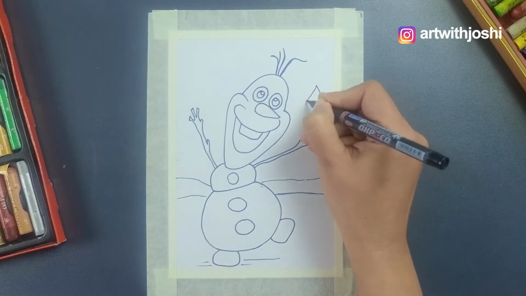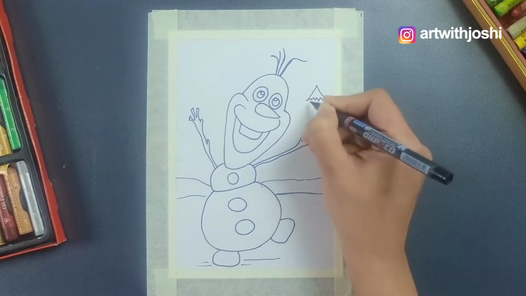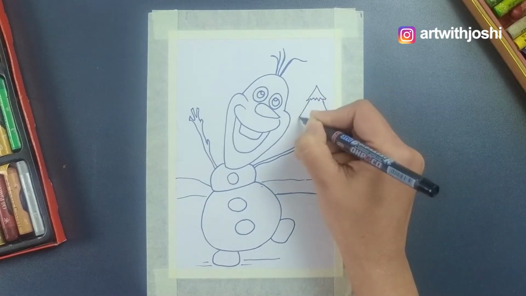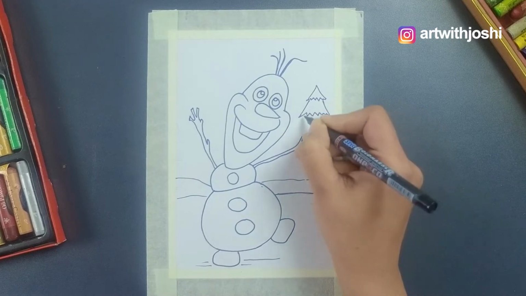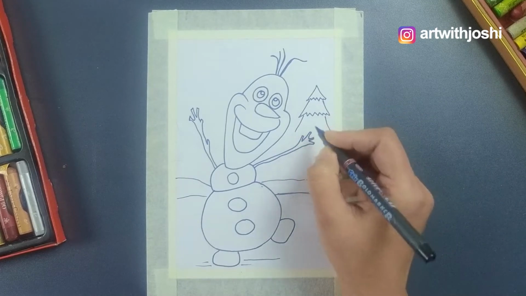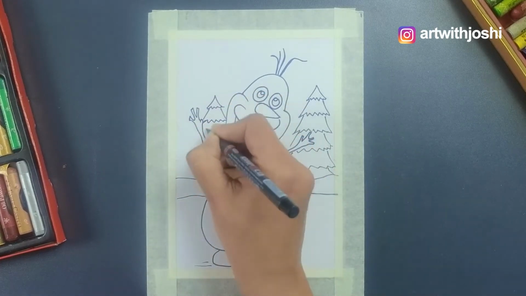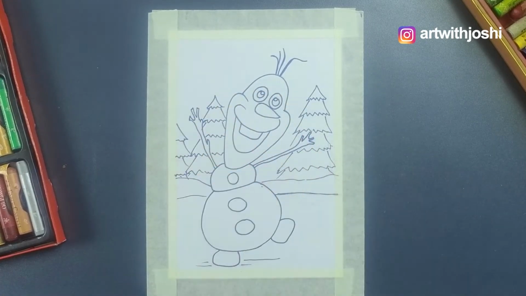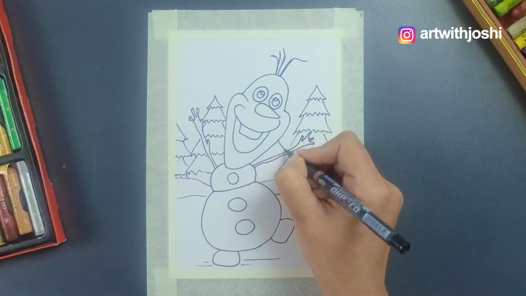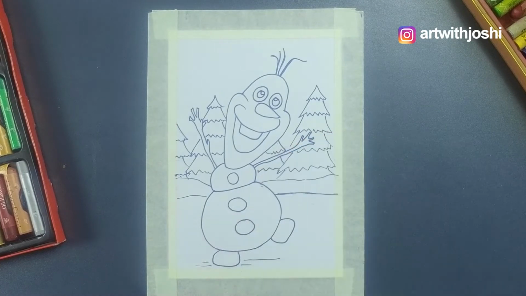Remember, I have told you how to make the trees. We'll use the same style to create these trees. You can check the previous videos to learn how to make them. And the drawing is almost done. So our complete compositional drawing is done.